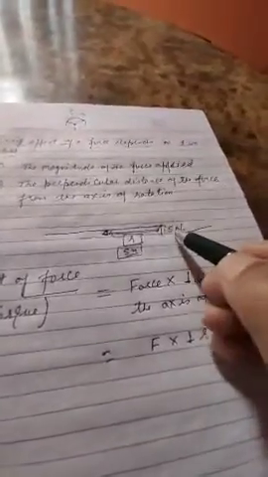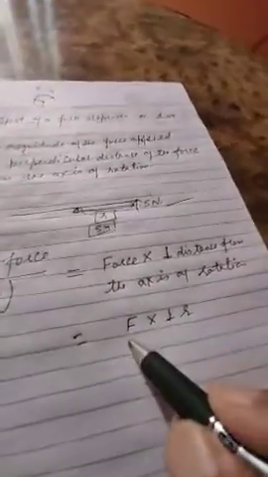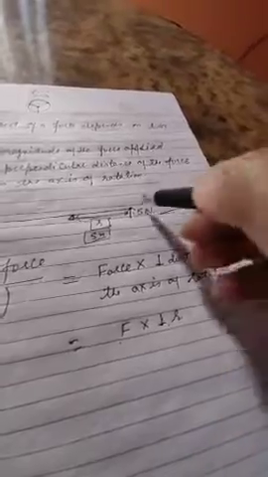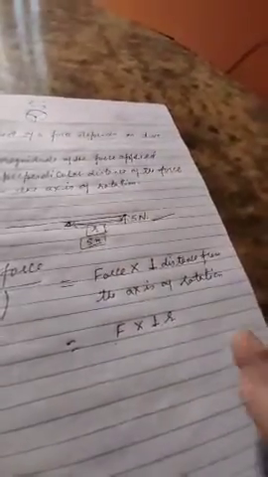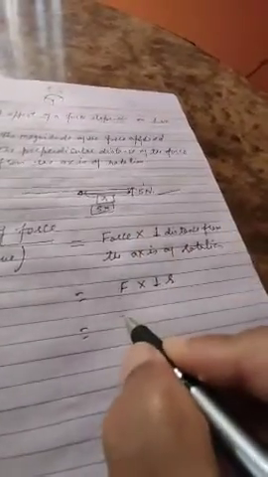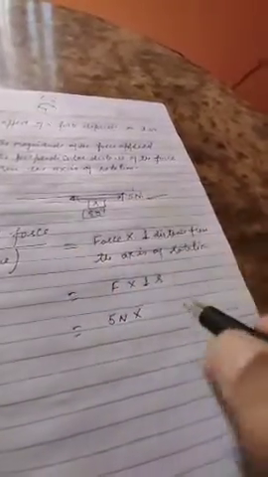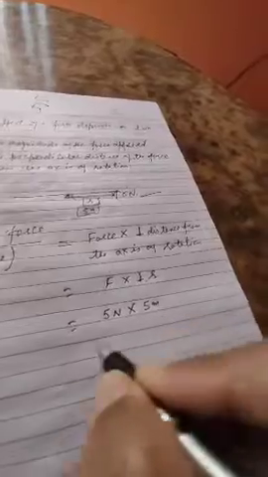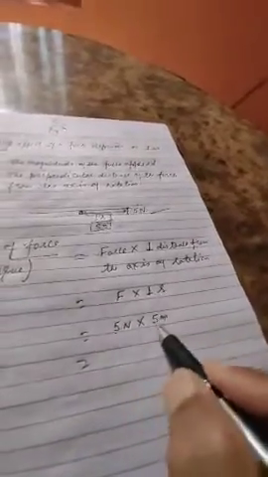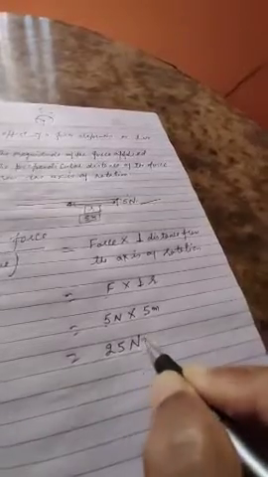Clear? This is your F, the magnitude, and this is the perpendicular distance. From here you can even calculate the moment of force. Like, if we are applying a force of 5 Newton and the perpendicular distance is 5 meter, what is the moment of force? 5 into 5, this is 25 Newton meter.